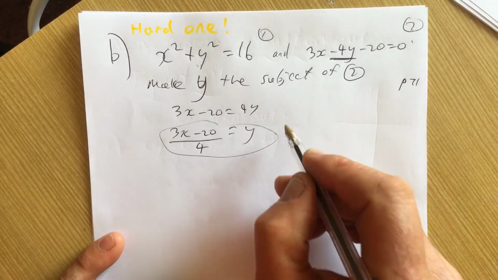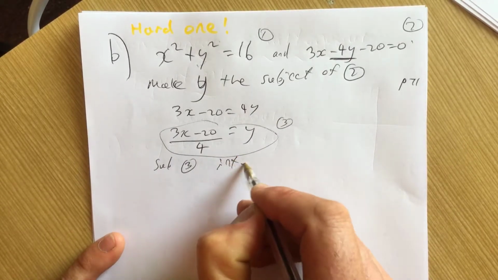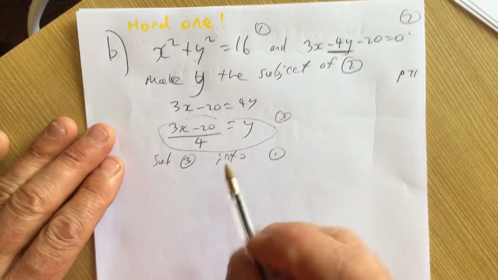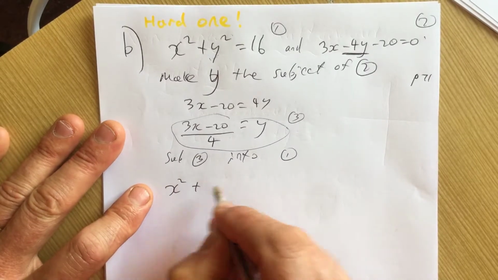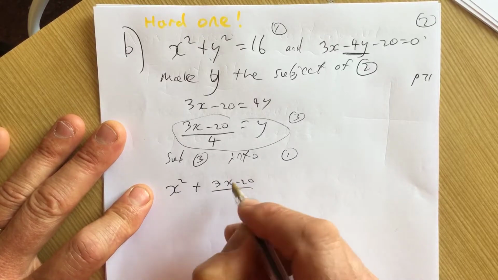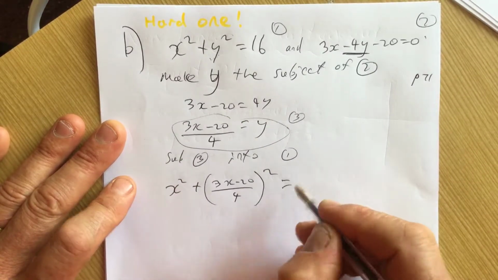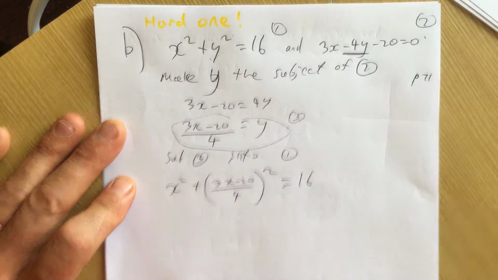So that's what actually happens. I'll call that equation 3, sub equation 3 into equation 1. And this is where it gets a bit horrible because you end up with (x squared plus 3x minus 20 over 4) all squared. Yeah, that's all squared. Equals 16.